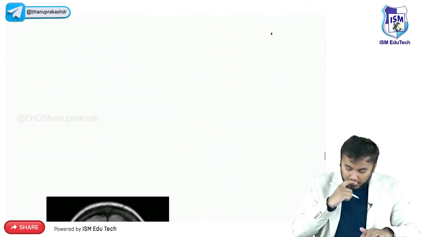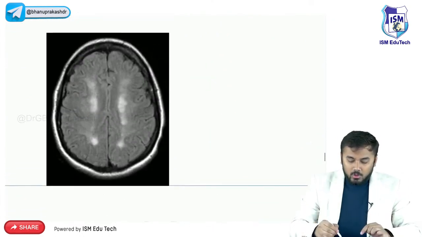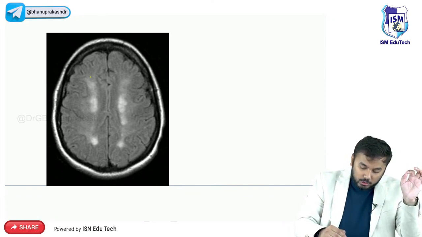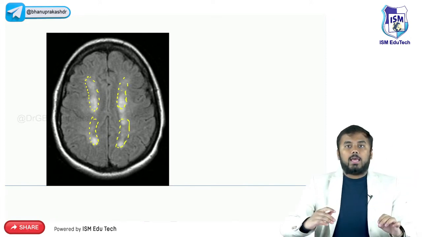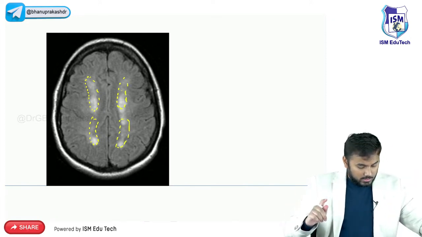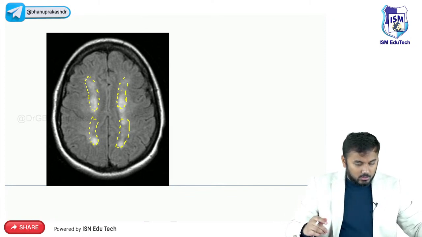Now I'll show it to you. All of you look here. Can you see a very dense lesion on the top here? And you can also see a very dense lesion on the bottom. Here also, on the top and on the bottom. So this is what is called watershed cortical injury. All of you understood this or no? Let me know, all of you understood this or no?